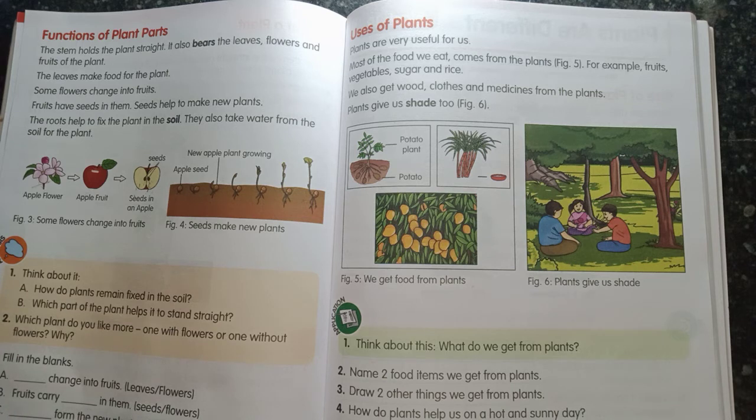And not only that, children, it gives us oxygen. Oxygen means we breathe in and we breathe out, right? So where are we getting this air from to breathe in? That is from the plants. The plants give us fresh air, and that name is oxygen. You will again learn it in the higher classes. So they give us fresh air to breathe in.